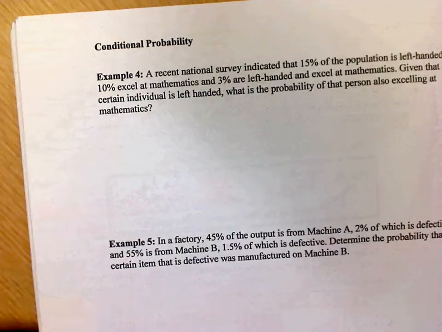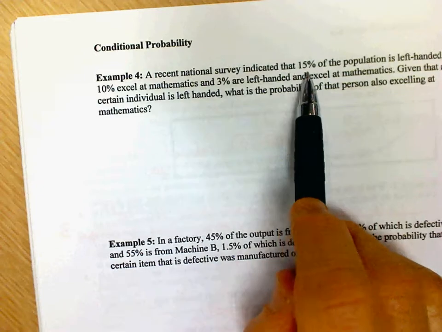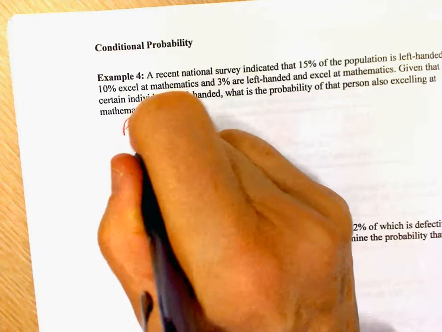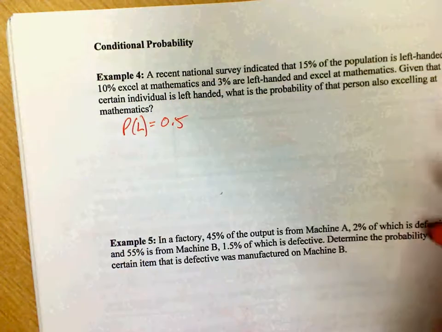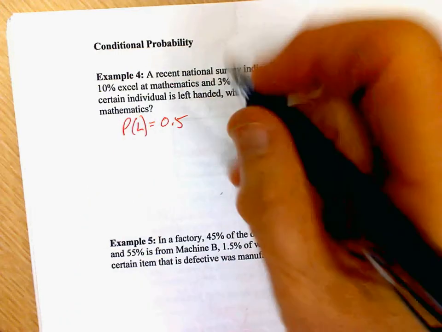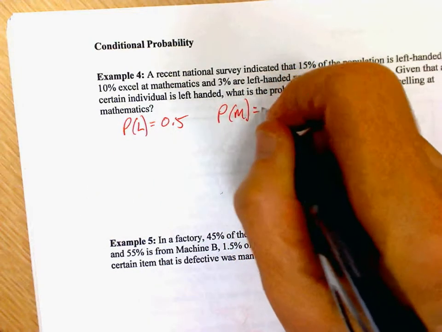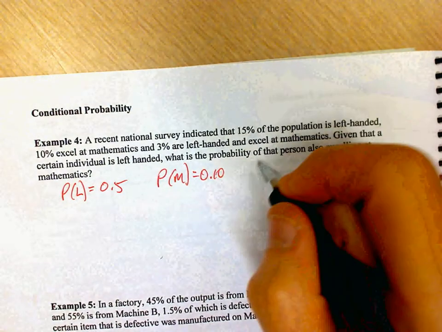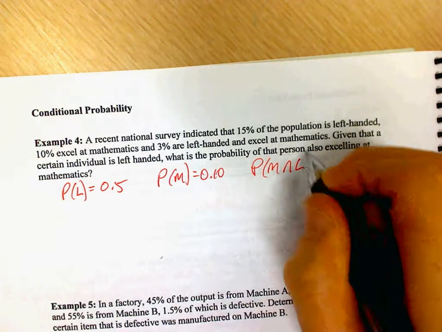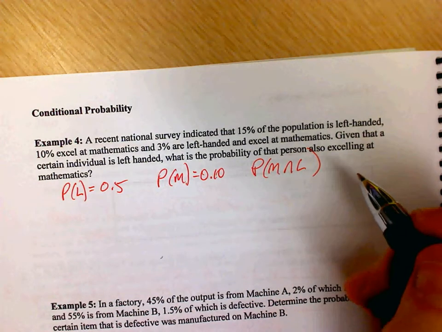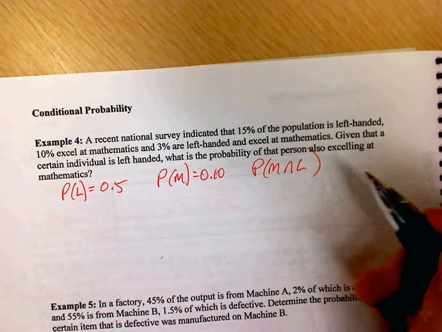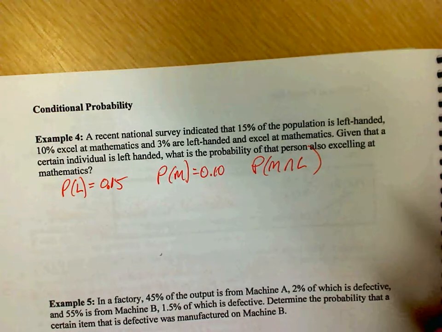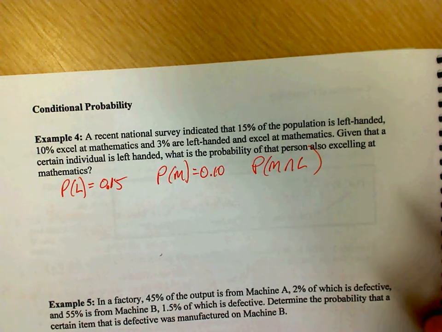A recent national survey indicated that 15% of the population is left-handed. 10% excel at math. Is that all it is? In our school, I would think it's more. Probability of math, sorry? Yeah, thank you. 15%, 10%. The intersection left-handed and excel.